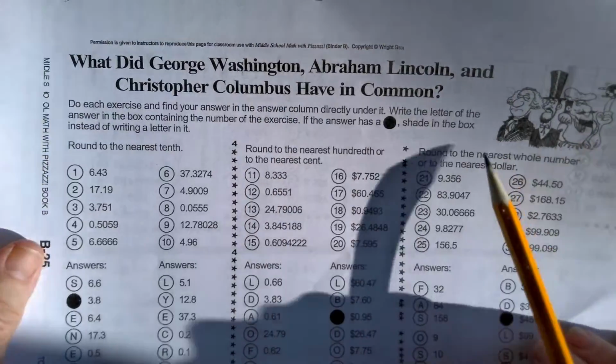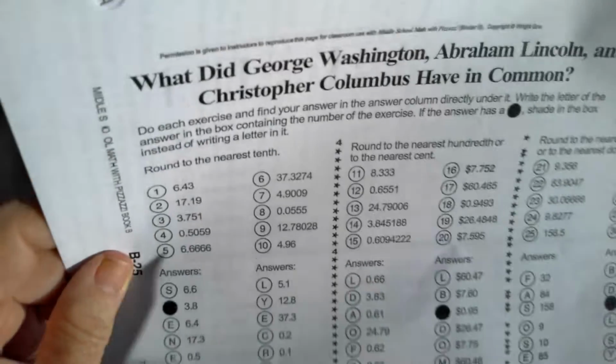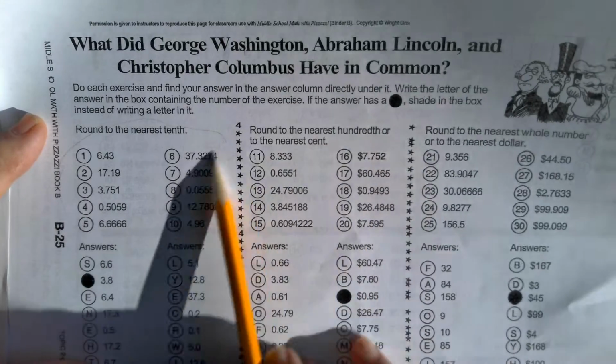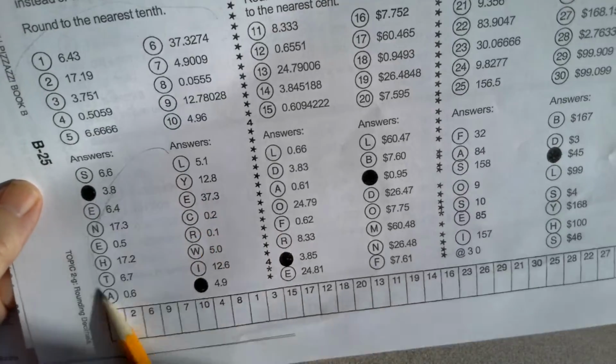The George Washington page, and the last page. So I'm going to tell you what you need to do. It's again rounding. It's pretty easy. The problems are right here, and all of these are the answers.